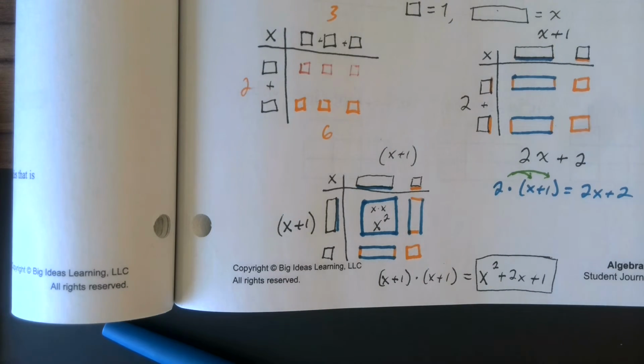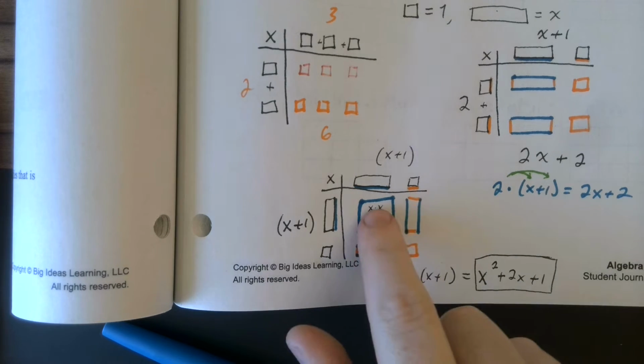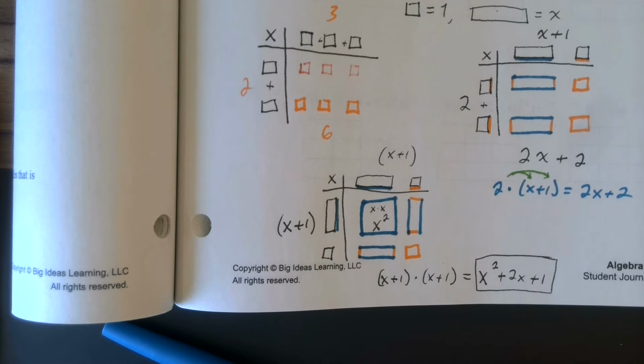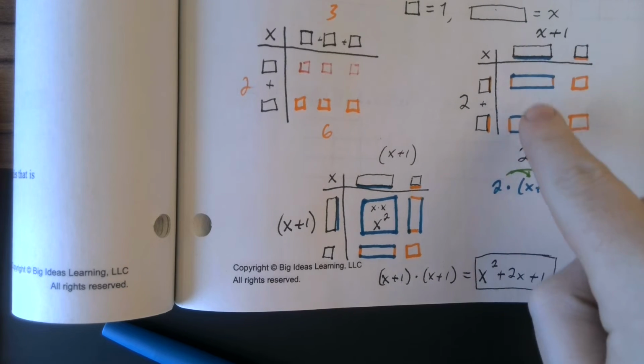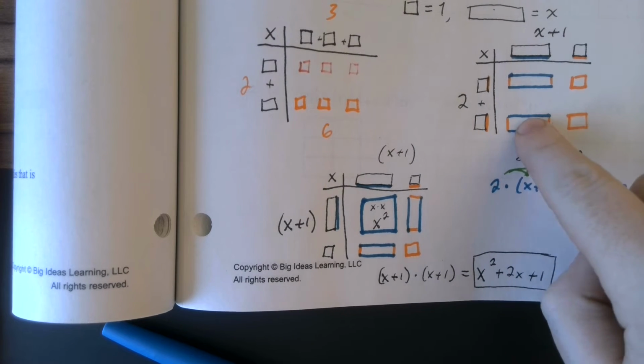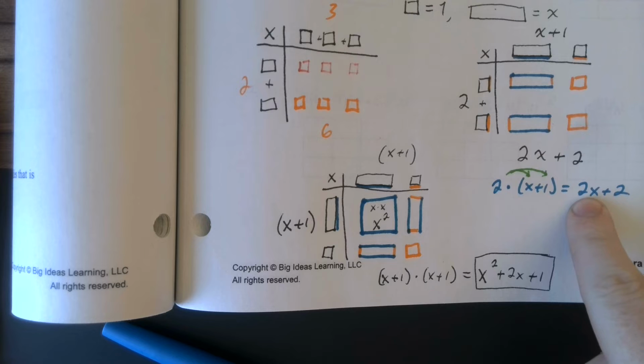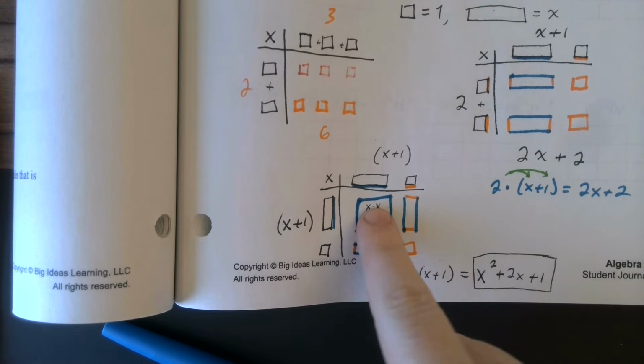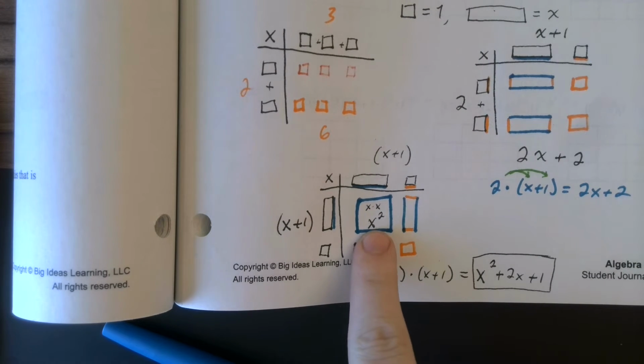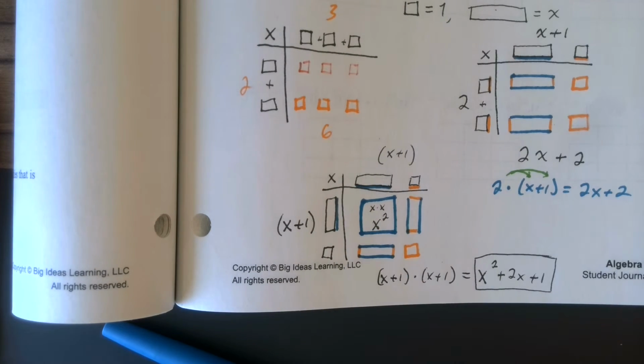It's going to be very, very crucial that we keep in mind the difference between multiplying two x's and adding two x's. In this problem, we had two x blocks that we added together. It gave us 2x. Here, x times x is x squared. Be very careful not to mix those two up.